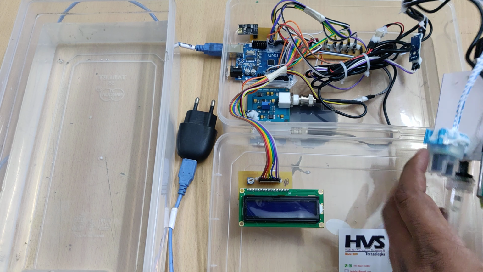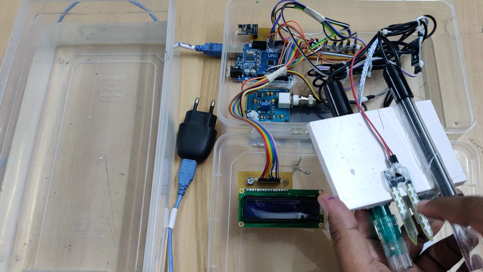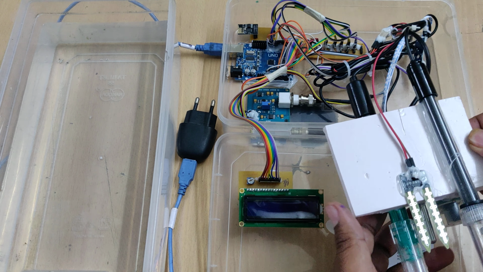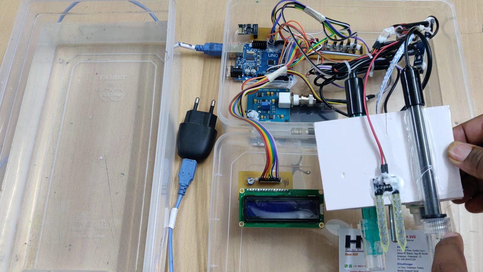We'll get the turbidity values, and next conductivity based on the EC, electrical conductivity. Based on the conductivity between these two electrodes, we are going to find the EC value, and next DO, the dissolved oxygen from this sensor.